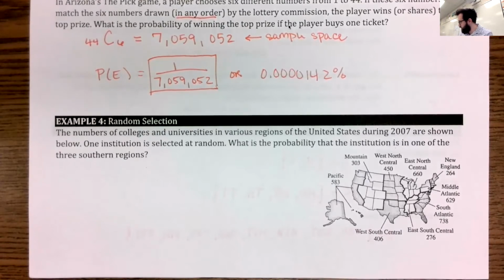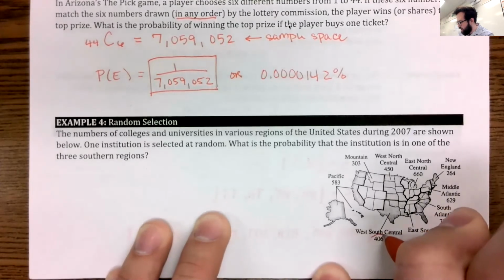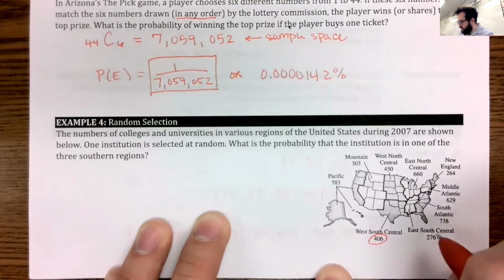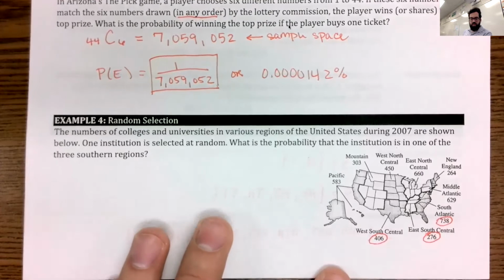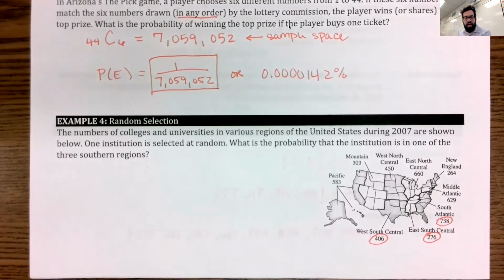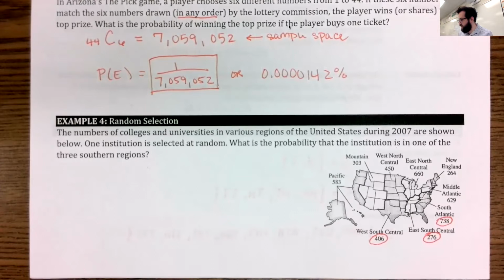So first of all, we have to decide which regions are the southern regions, and it's going to be the 3 that say south in them. So we're going to have west south central, east south central, and South Atlantic. So that's going to be the 3 that meets the requirements. They're going to be in our numerator. A total of all of these numbers will be in the denominator.